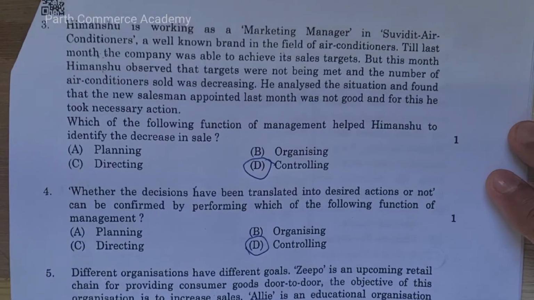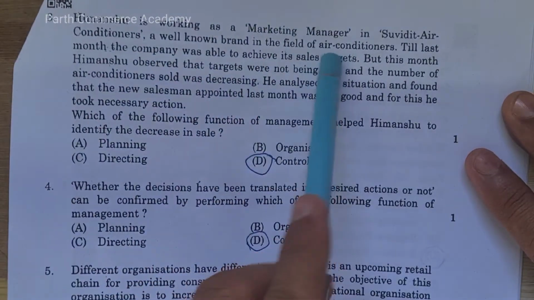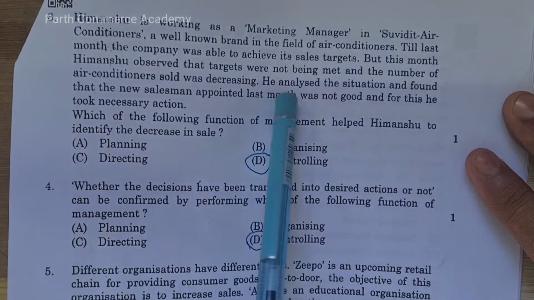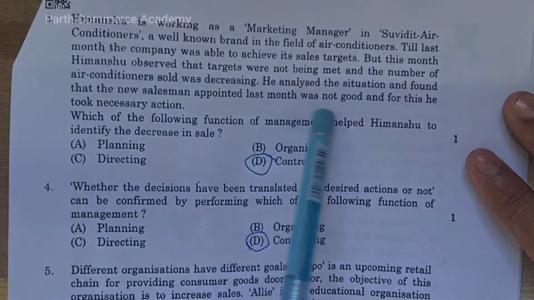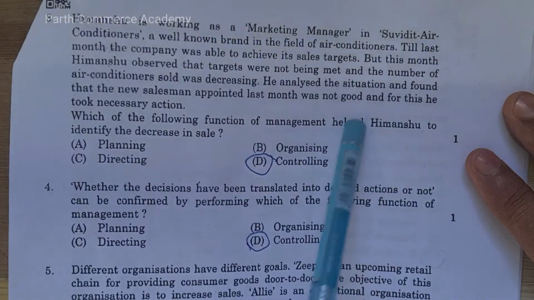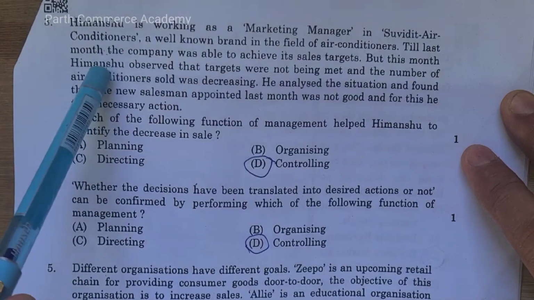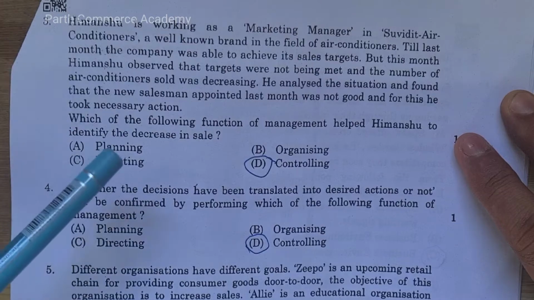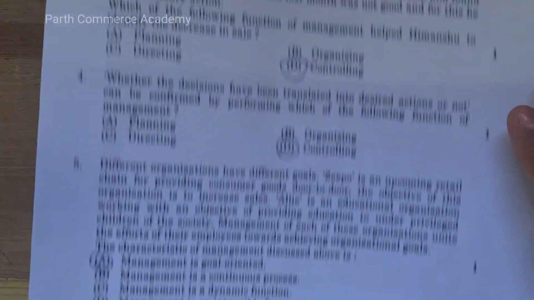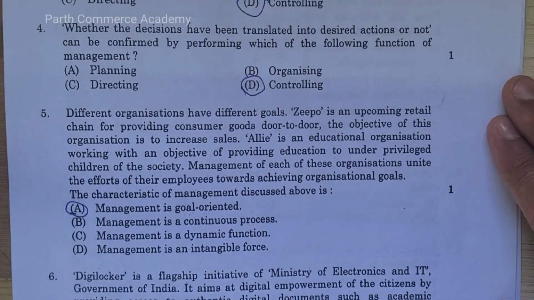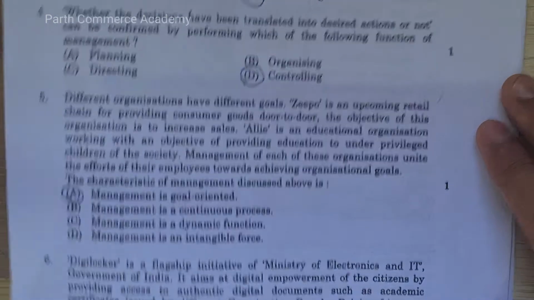In question number 3, we can see in this case study, here Himanshu, the marketing manager, is analyzing the situation and found the new salesman appointed last month was not good, and for this he took necessary actions. So he is comparing here what the target is and what the actual performance is. That's why you can see the answer is controlling, option D. In question number 4, whether decisions have been translated into action or not, here also the answer is controlling only.